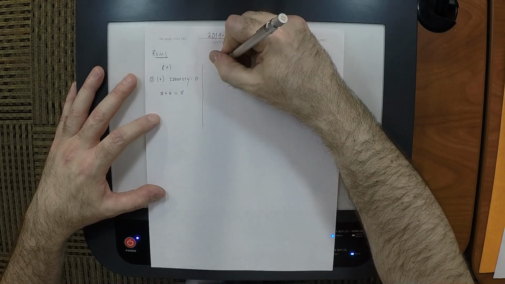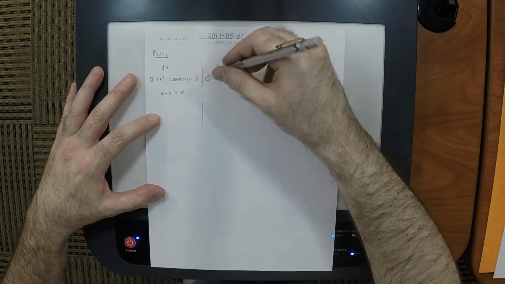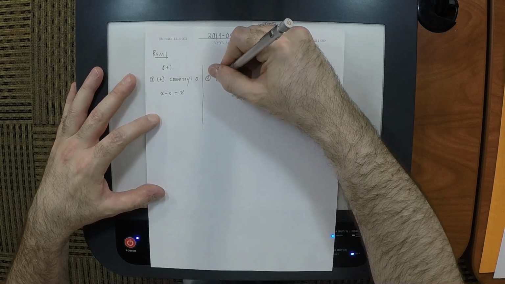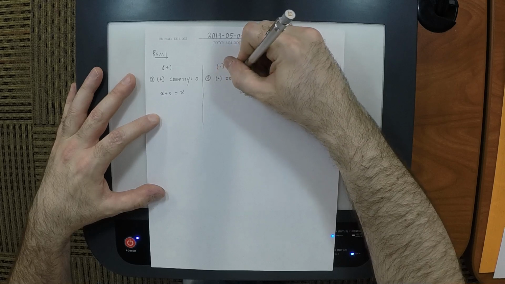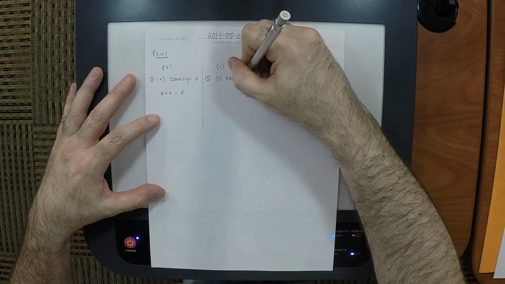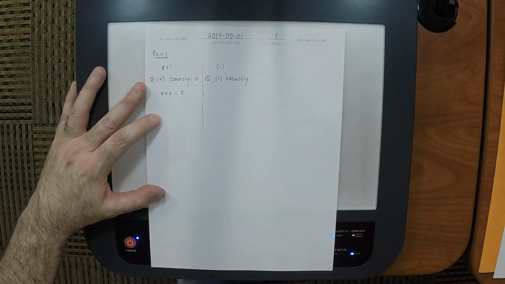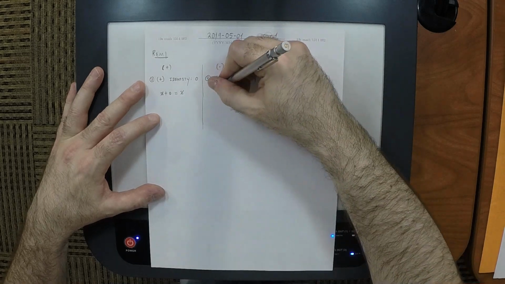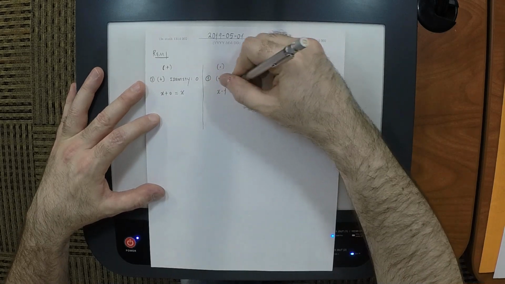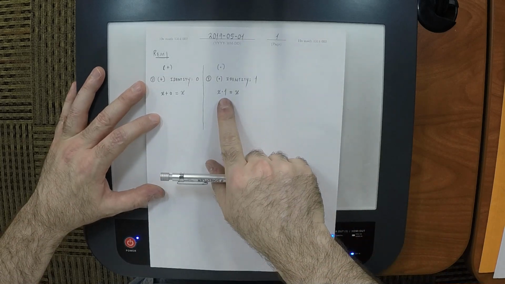All right. In the multiplication column, multiplication also has an identity. What's the multiplicative identity? 1. Because given any number, x multiplied by 1 is just x. So multiplying by 1 is the same as doing nothing.